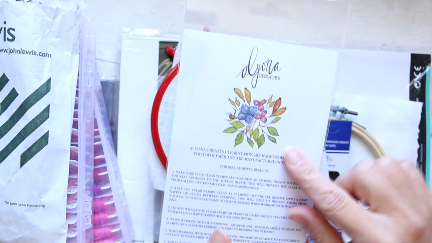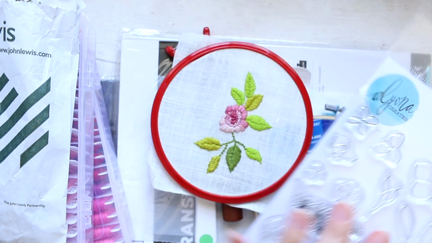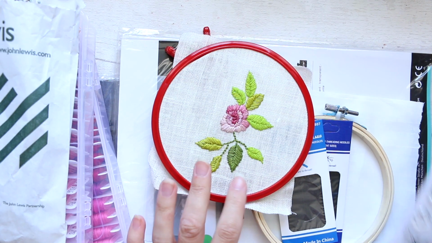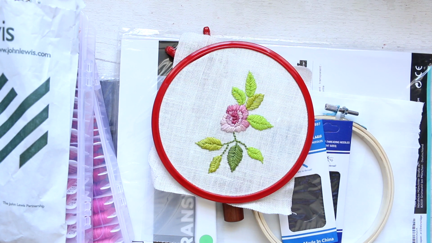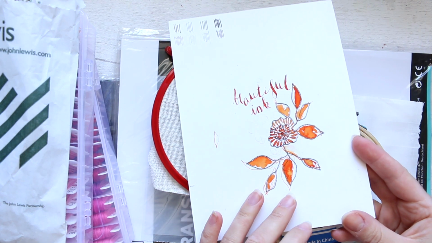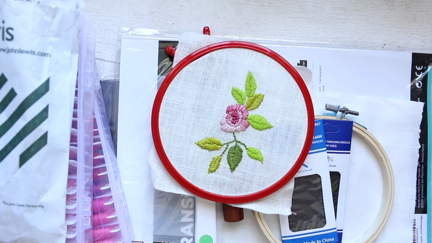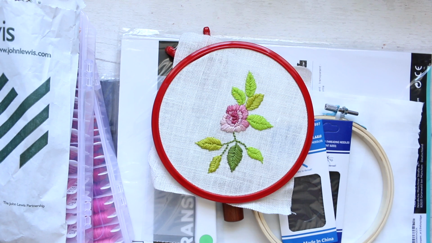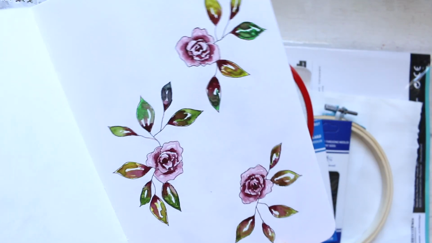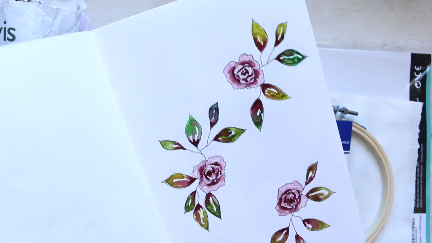As you can see, you can stamp out so many different floral clusters, and they're quite handy when it comes to embroidery, as I realized. So this is exactly the same, just in a drawing with ink, and then I'll show you from my sketchbook. So here we go, these ones. I've done a tutorial for these roses, so I'll try to link it up here for you.